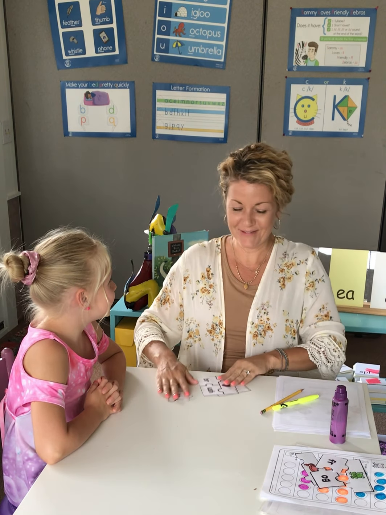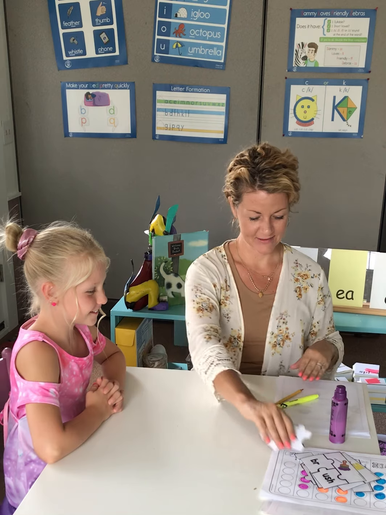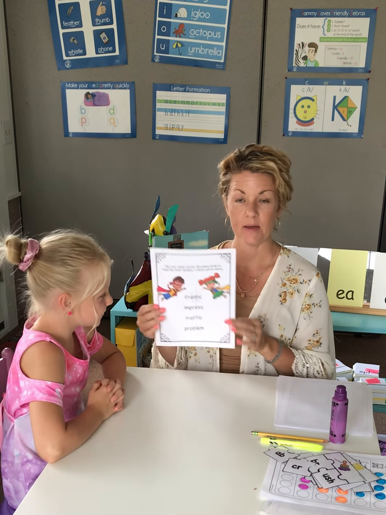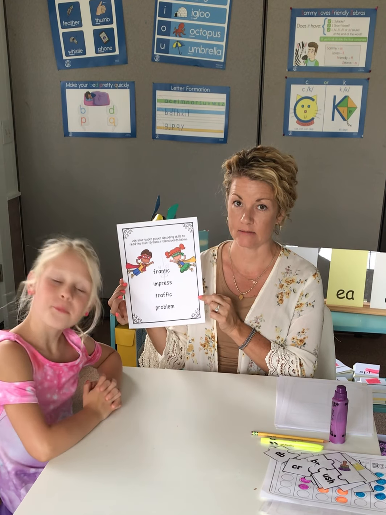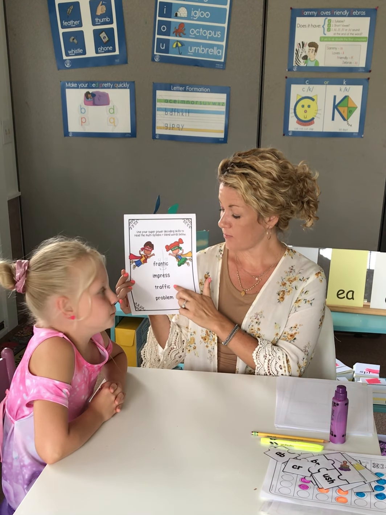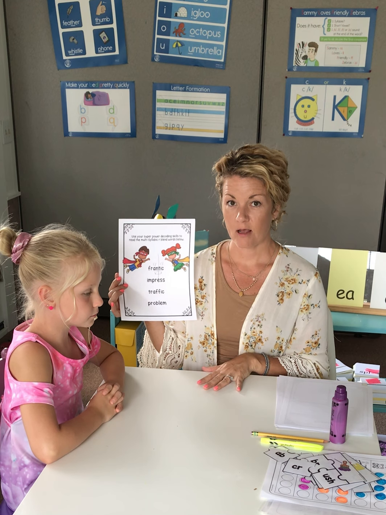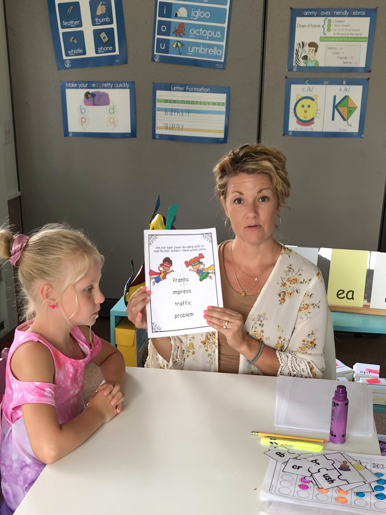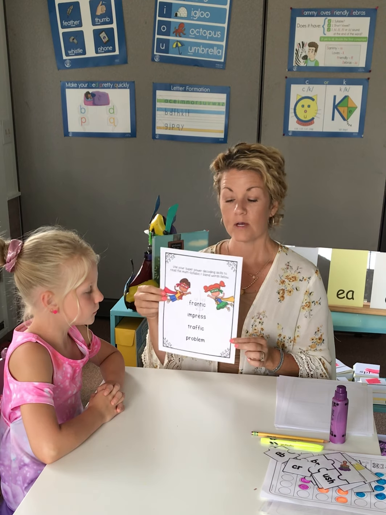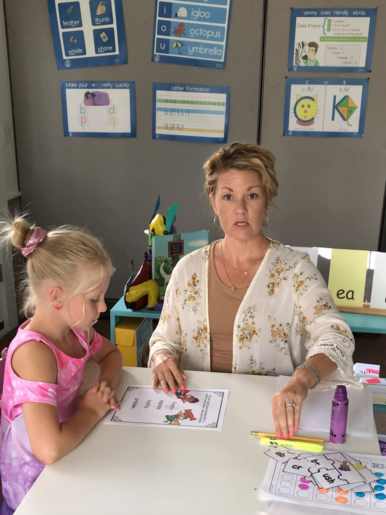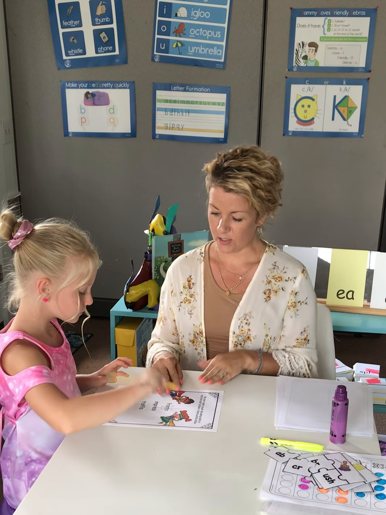Our next activity is a fluency activity, but prior to reading that passage for R blends, the passage is going to contain some multisyllabic words like frantic, impressed, traffic, and problem that contain R blends. So to set your student up for success, I recommend going through the process of decoding or introducing them to these words prior to reading. So we will decode one word as an example for you.